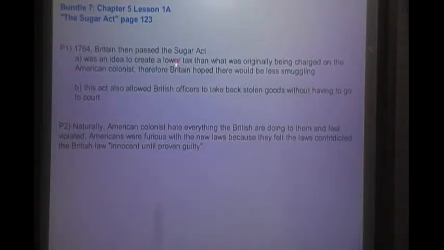Paragraph 1, just a different section, and now we're talking about the Sugar Act. It says in 1764, Britain then passes the Sugar Act. This was an idea to create a lower tax than what was originally being charged on the American colonists, in hopes there would be less smuggling. So what they're doing is basically lowering the tax. There's a sugar tax, but they're making it lower.